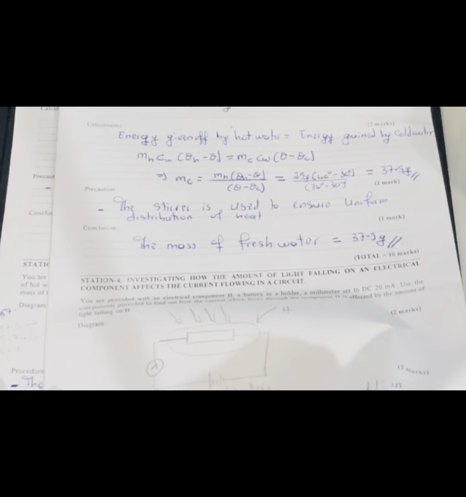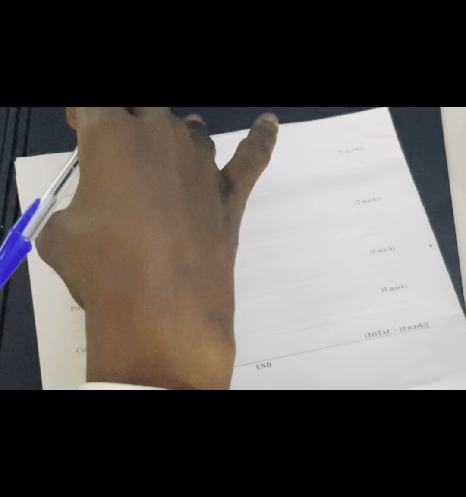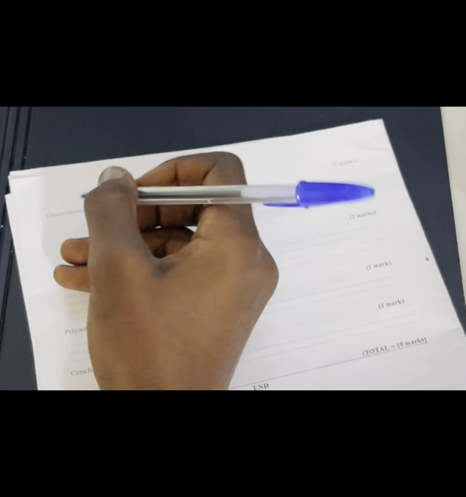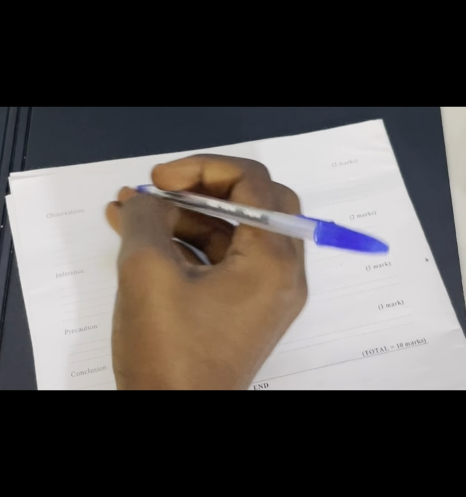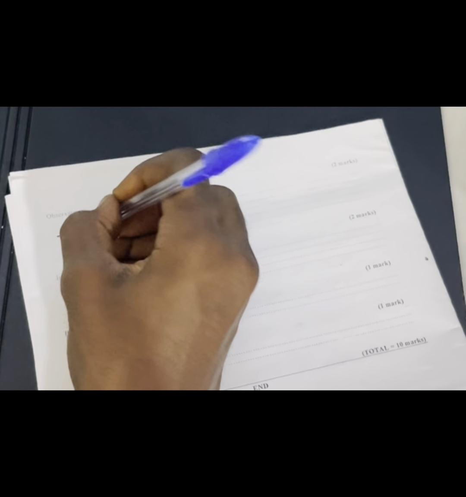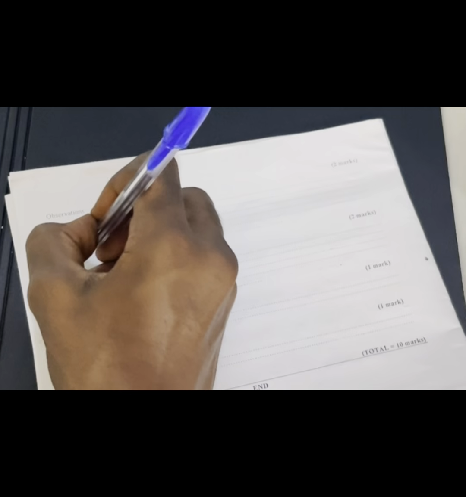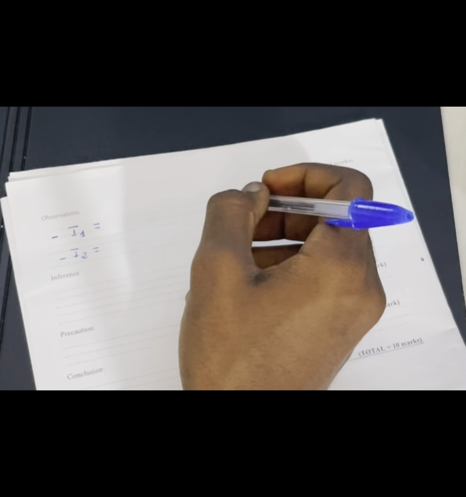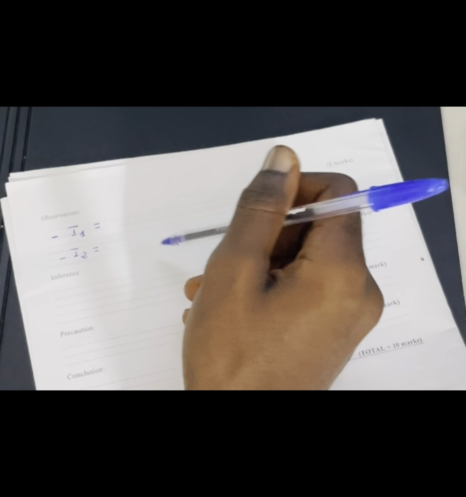That is the procedure. Now we will move to the observations. In the observation, you measure the current flowing in the circuit. You name them I1 and I2, where I1 is the current when H is exposed to light, and I2 is the current when it is not exposed to light.